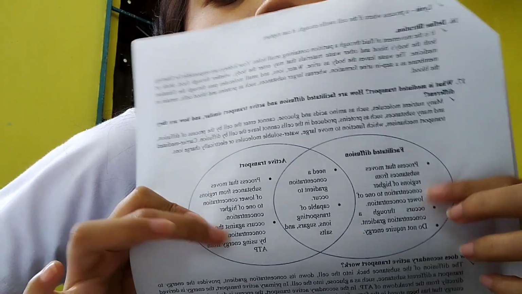So what is the difference between facilitated diffusion and active transport? I will differentiate them here. Facilitated diffusion is a process that moves substances from regions of higher concentration to one of lower concentration. Active transport is the opposite: its movement is from lower concentration to higher concentration.